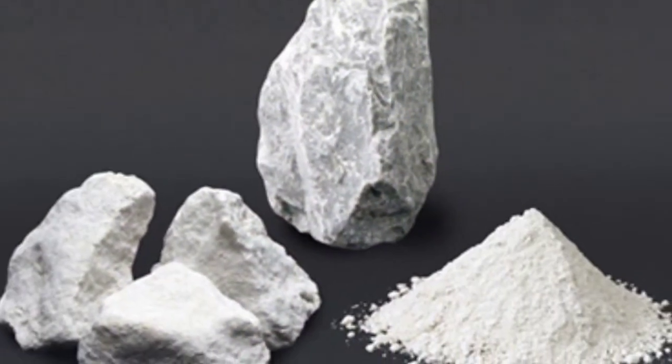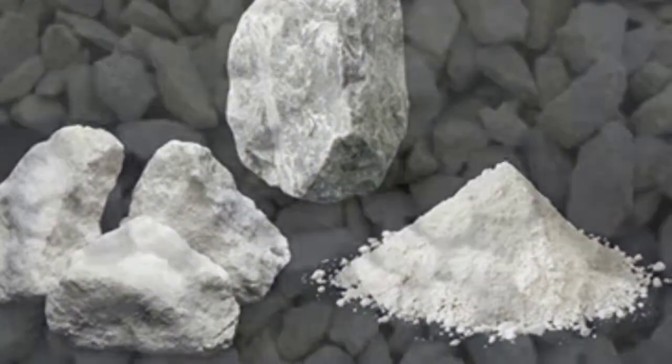Hi guys, this is Caroline Toomey and this is the chemical lime. When I say lime, many of you may be thinking about this fruit. However, I am talking about the chemical calcium oxide.